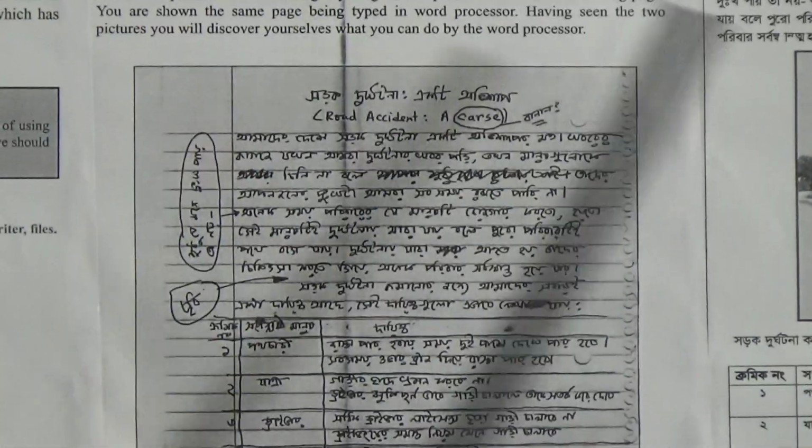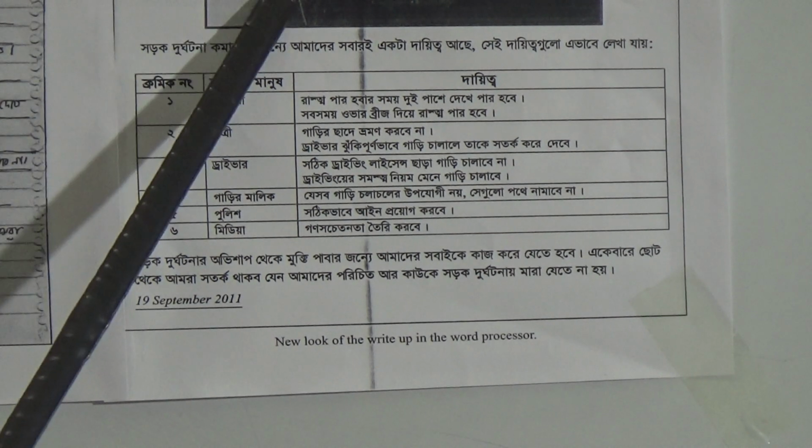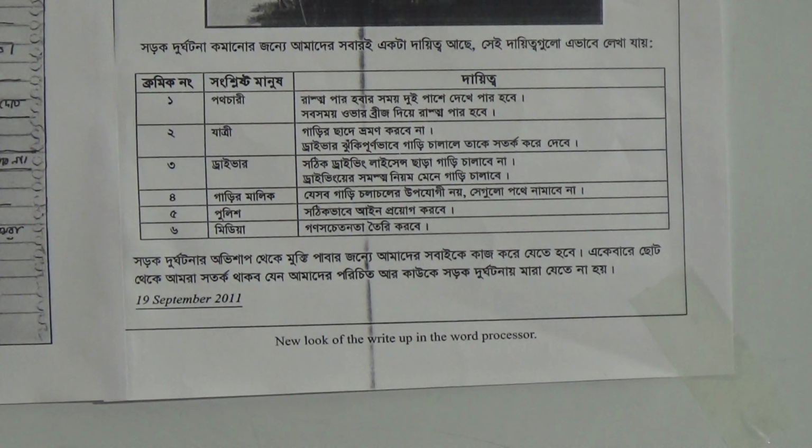But in this picture, we can't add. If we have to add something, we have to write again. And there is no space where we will write. No, we can't write here. But if we want to add or erase anything, we can use the word processor easily. And there is no mistake, no overwriting. So think which one is best of these 2. Obviously this typed one, the word processor. So obviously we can easily use a word processor, and without mistakes we can correct it.